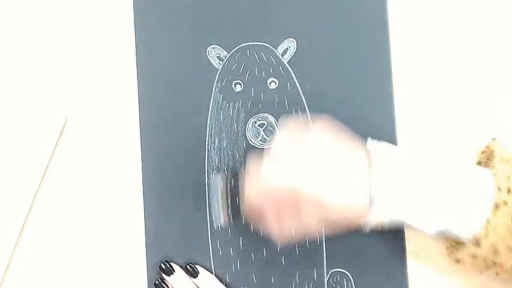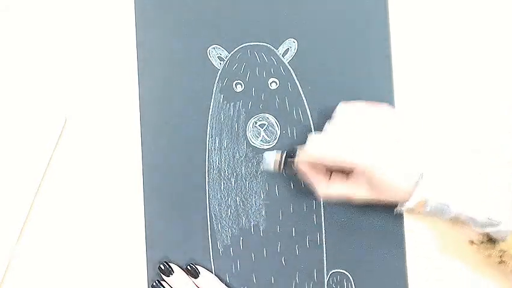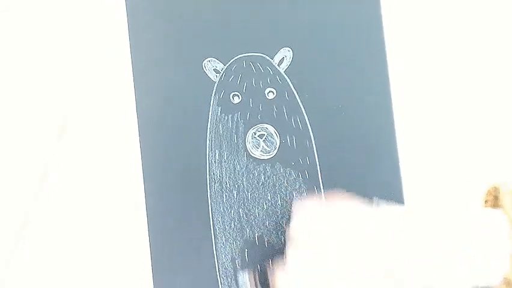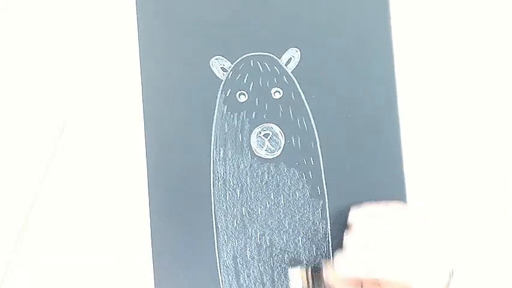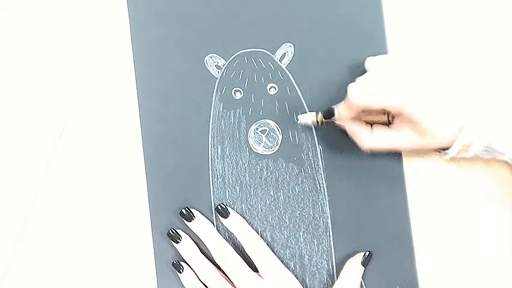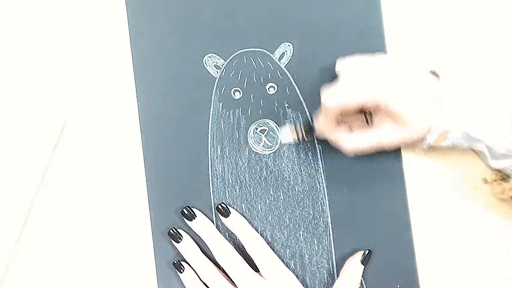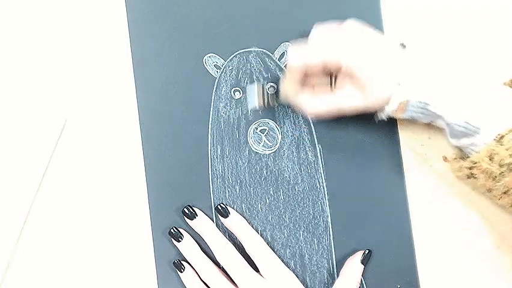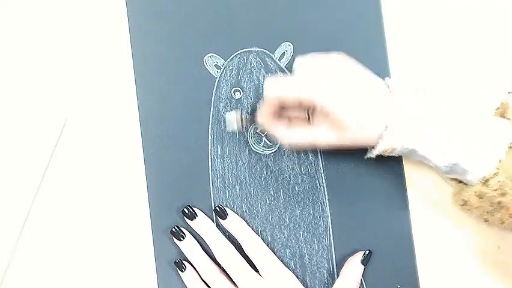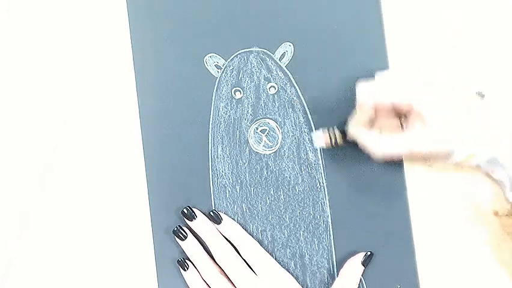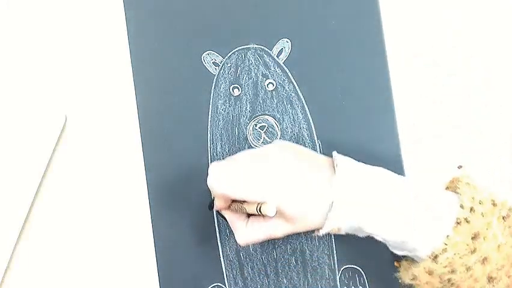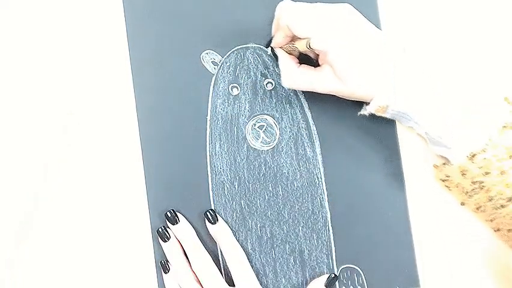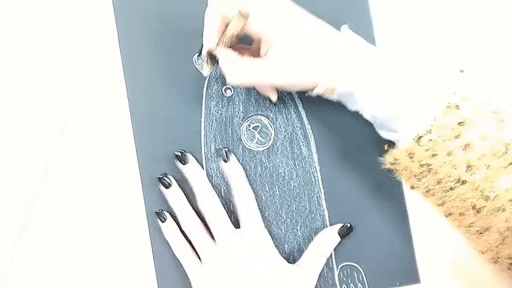I'm going to shade in with a white crayon on the inside, but I'm not going to do it super hard. I'm just going to go over it very lightly so you can still see the texture that I created on my polar bear. I'm going to darken up those lines so it really stands out.